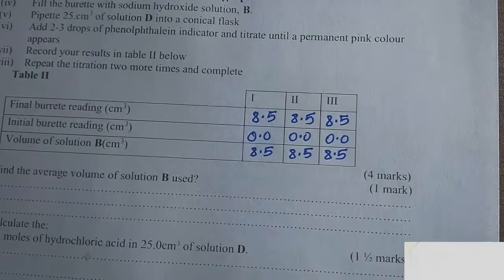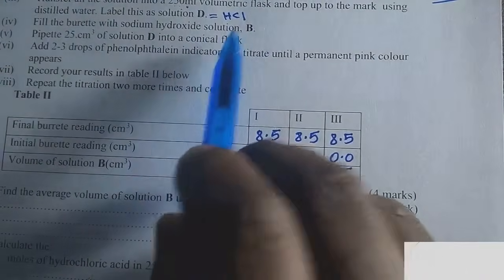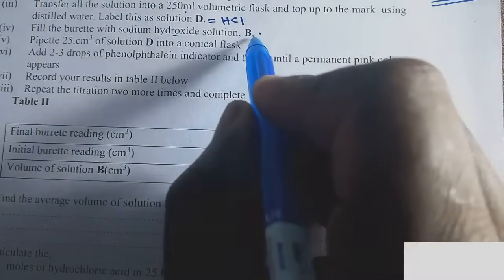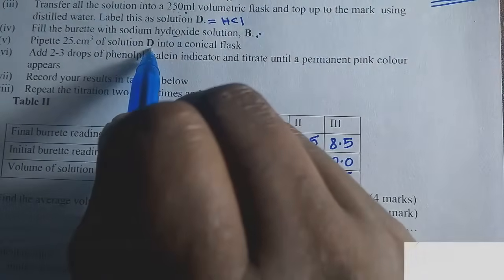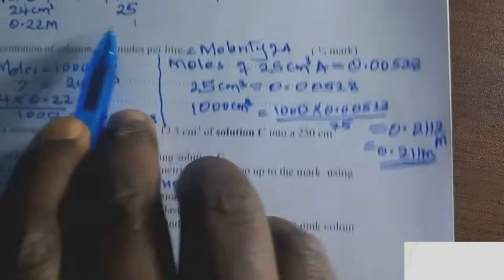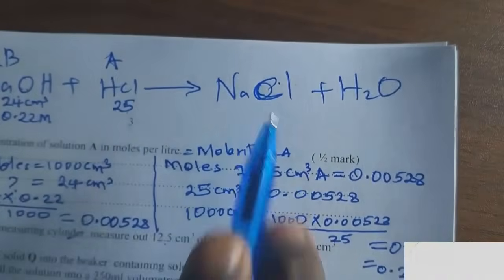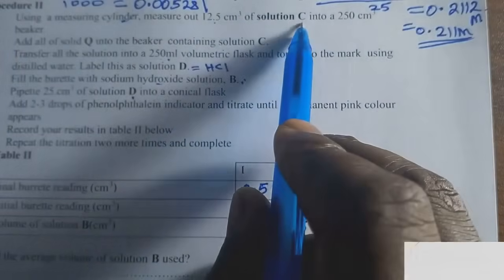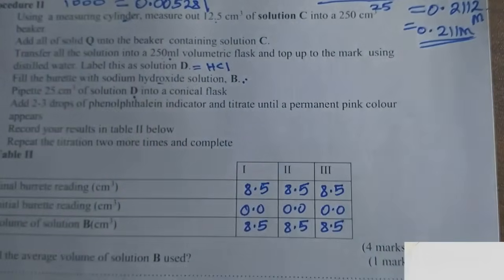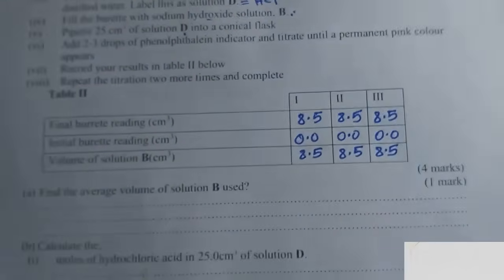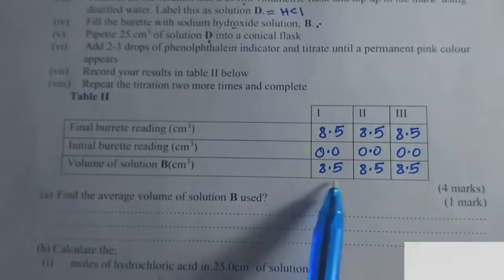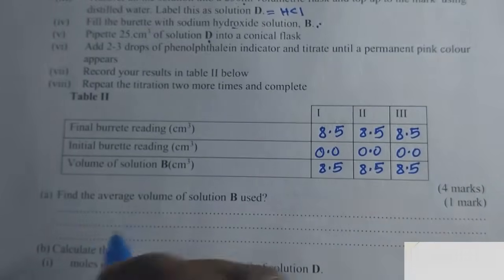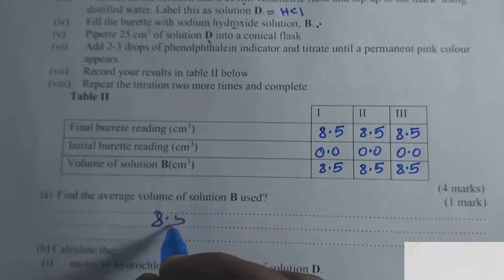So we are using solution B. Remember, this is sodium hydroxide. So sodium hydroxide is reacting with HCl. It is the same reaction as this one. The difference between solution C and solution D is the concentration, but it is HCl. So let's get the average. I have my table filled up. 8.5 plus 8.5.